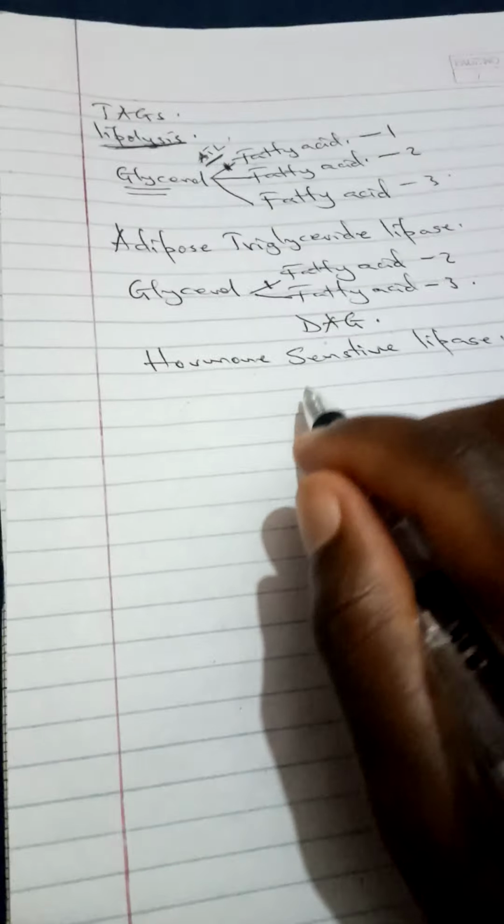Hormone sensitive lipase, the rate limiting enzyme in the lipolysis reaction, catalyzes this hydrolysis by addition of water, and so we remain with glycerol and fatty acid number 3, which is termed a monoacylglycerol, MAG.